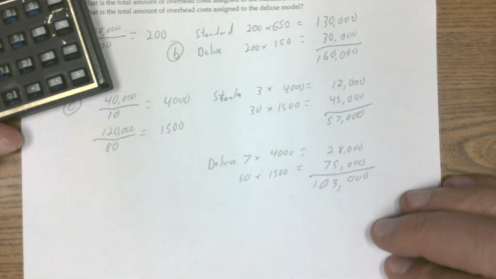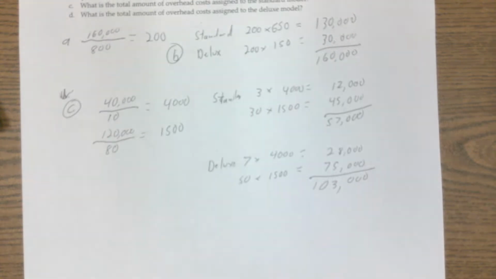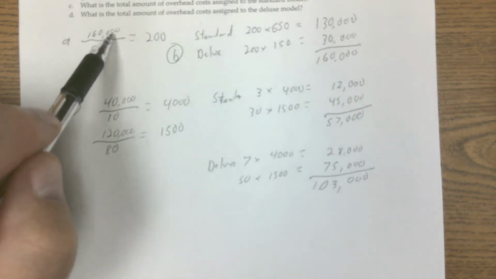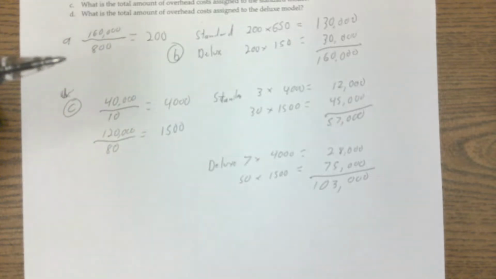All right. So that's pretty much activity-based costing. Remember that the first step is no different than what you do in job order costing, where you get the allocation rate. It's just that now you have more than one allocation rate. You're doing it by activity instead of either a single plant-wide rate or a departmental rate.